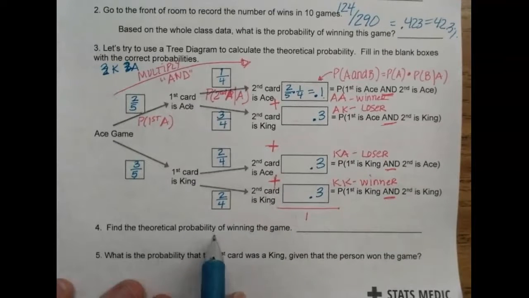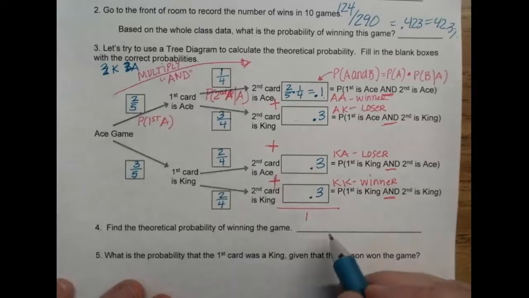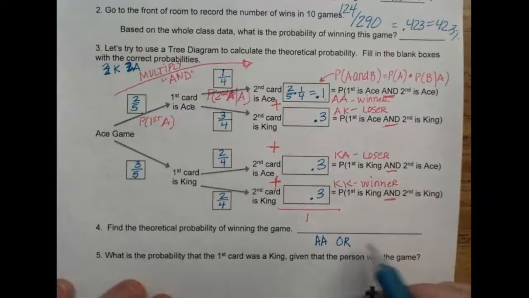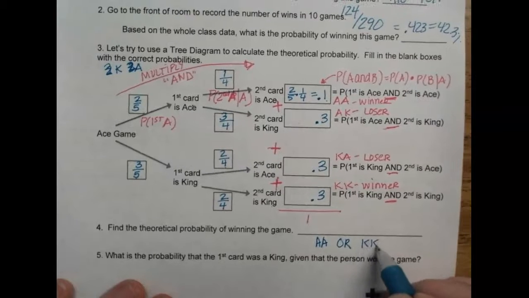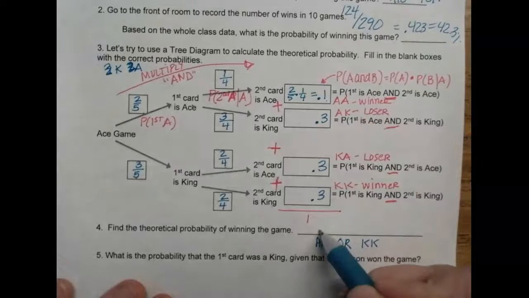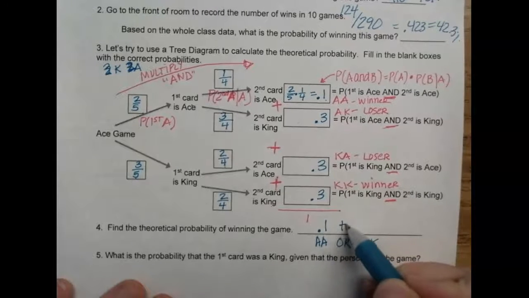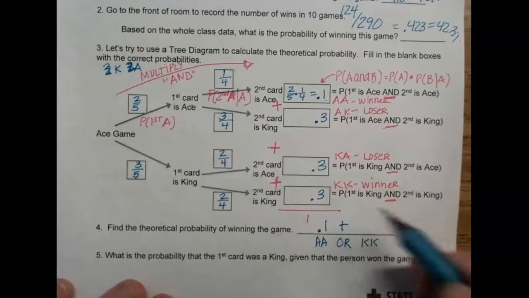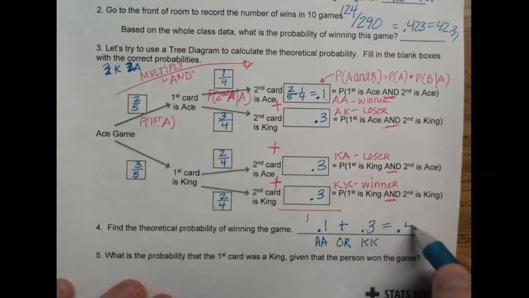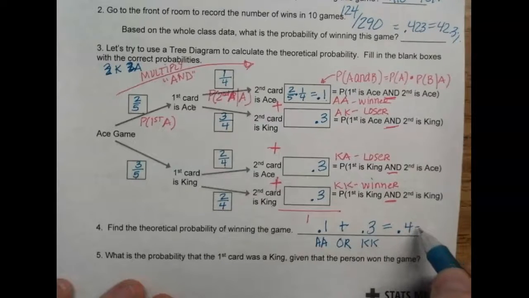So let me show you what I mean here. We want to find the theoretical probability of winning the game. Well, we just said there are two ways to win. We can win by an ace and an ace, or we can win by a king and a king. So the probability of an ace and an ace is 0.1. The word or means add. King and king is 0.3. So the theoretical probability of winning is 0.4, or 40%.